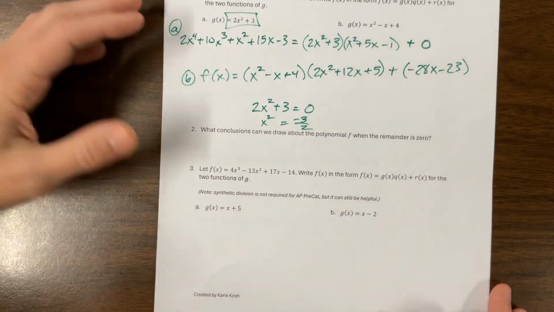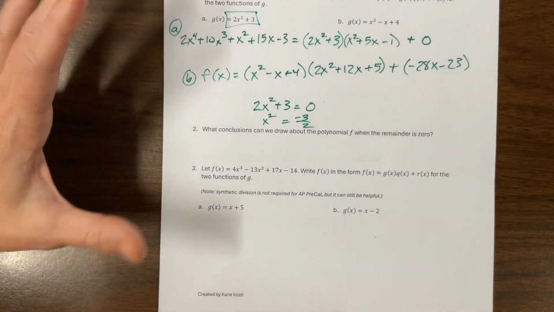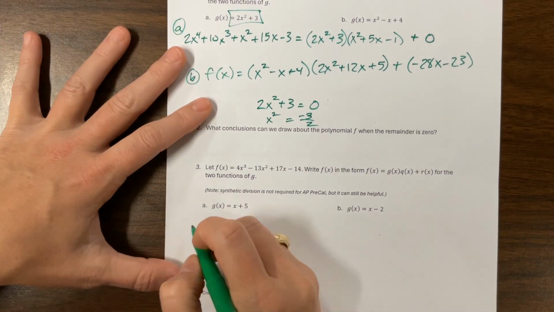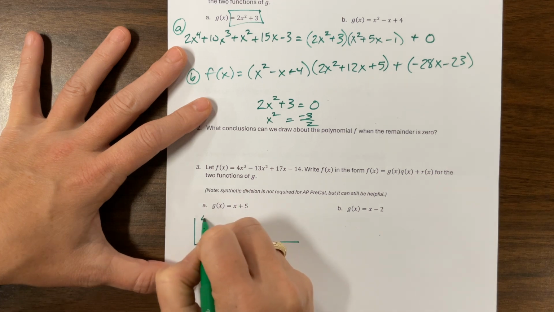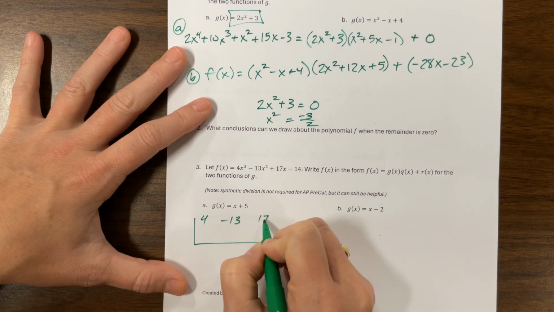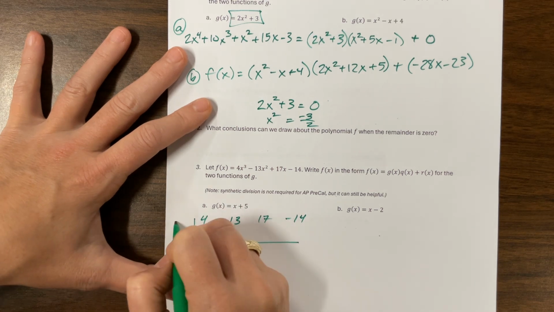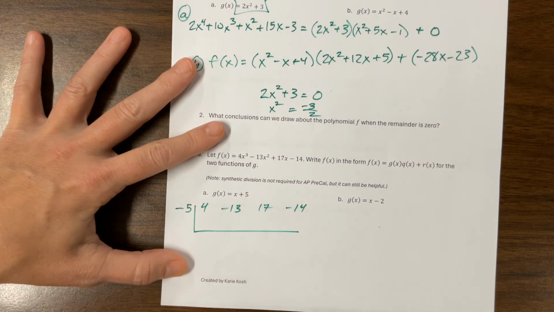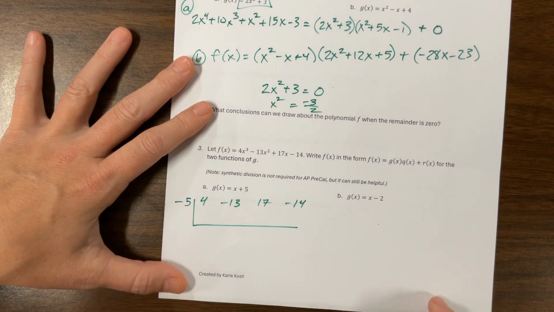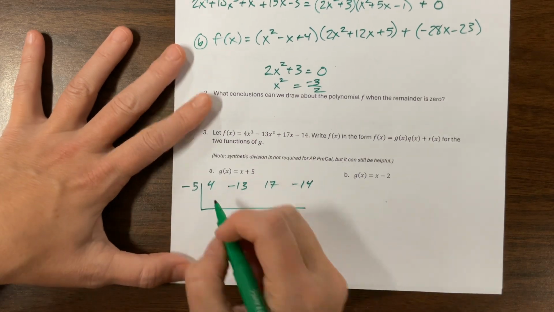There are just times when synthetic division is helpful. So I'm just reminding those of you that saw this in the past. We write our coefficients down, and then we take, this is the factor, we take the 0. So the 0 would be a negative 5. I think one of these will work out nicely and the other one won't. I think that's how I designed this.